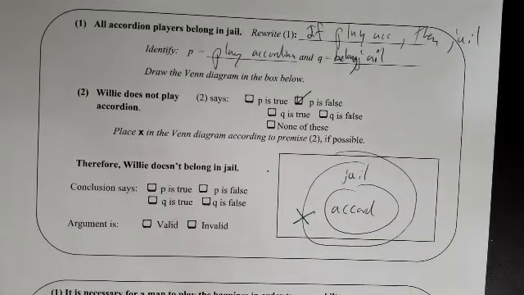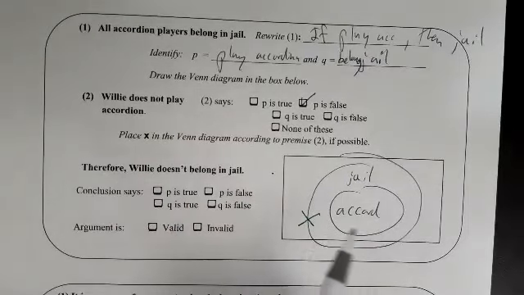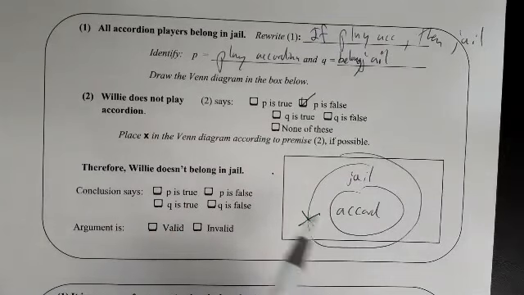The conclusion says Willie. But we know he doesn't because they say all accordion players belong in jail. Willie does not play accordion, so he might belong in jail, or he may not belong in jail. There's other things you can do to put yourself in jail besides playing accordion.